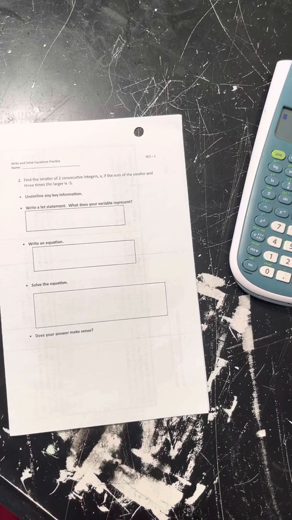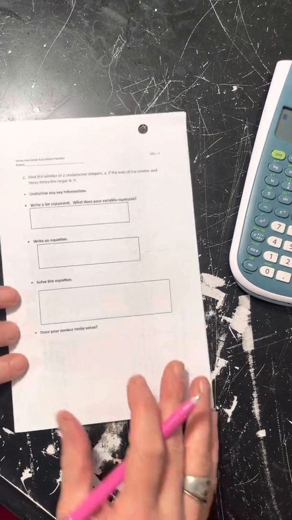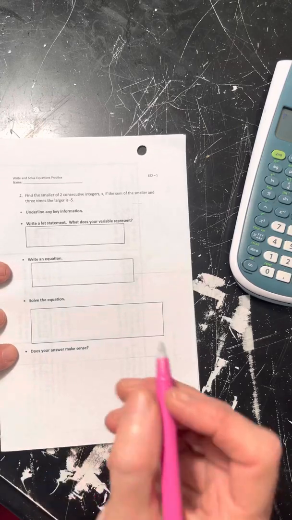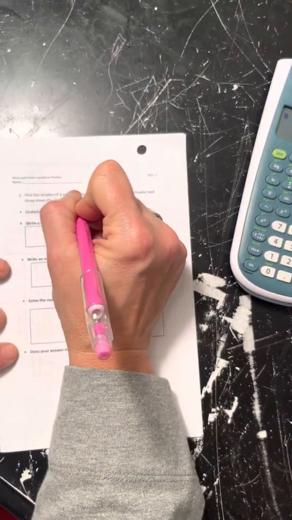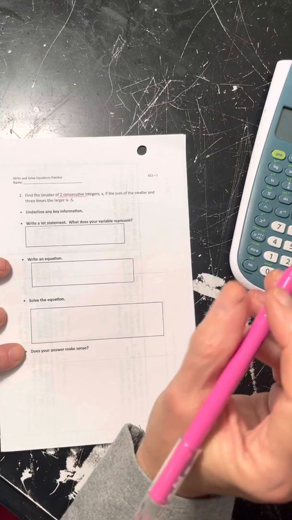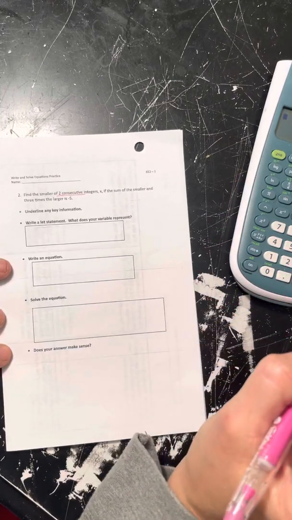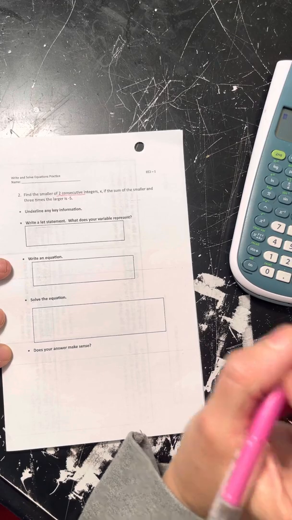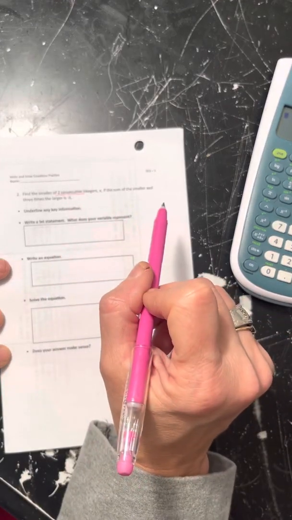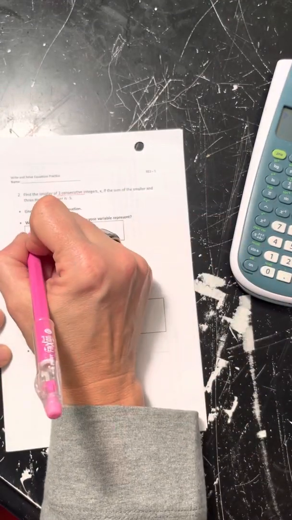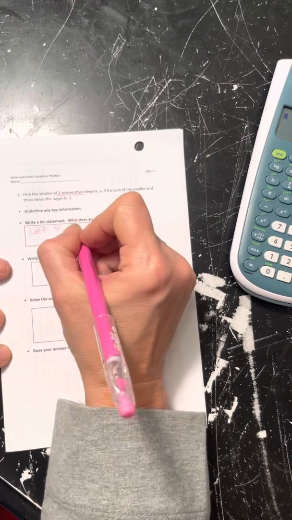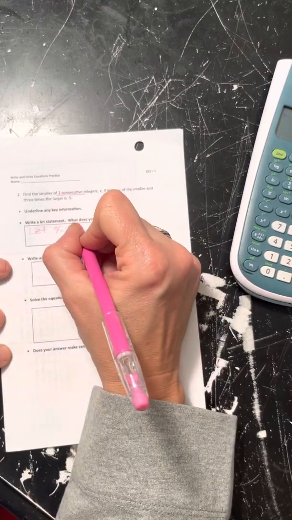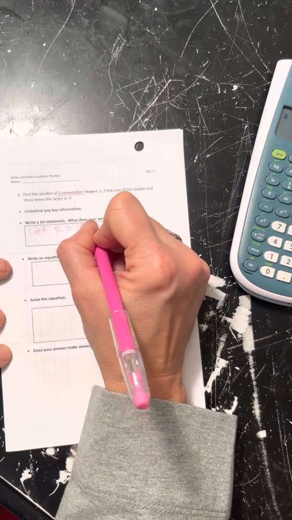Find the smaller of two consecutive integers if the sum of the smaller and 3 times the larger is -5. Two consecutive integers means they're one after the other, okay? Anytime you have consecutive integers, we're going to let x equal the first number.